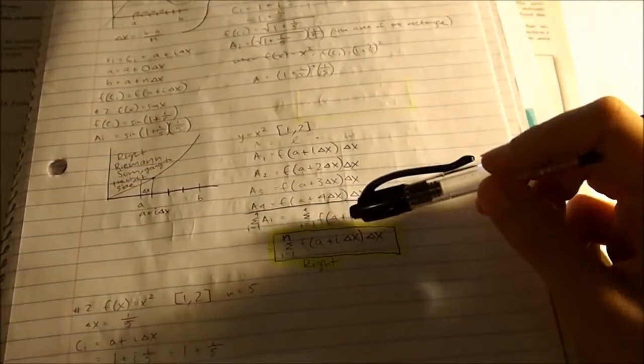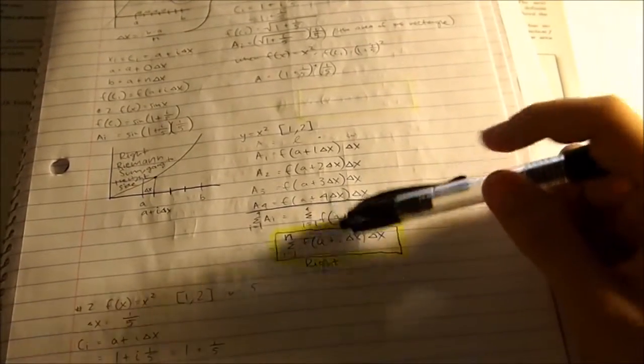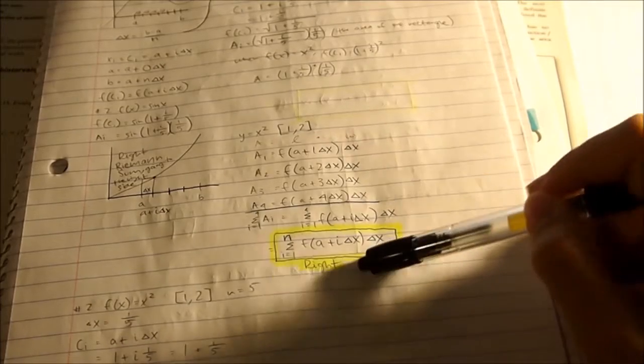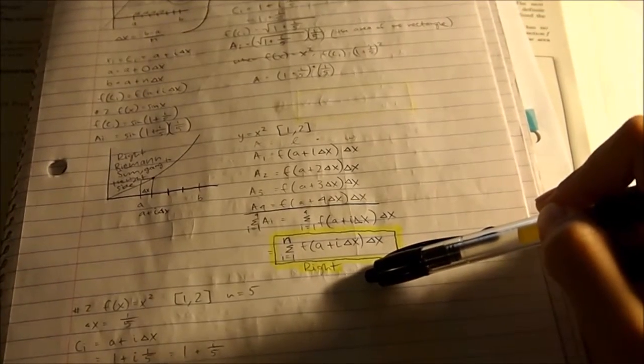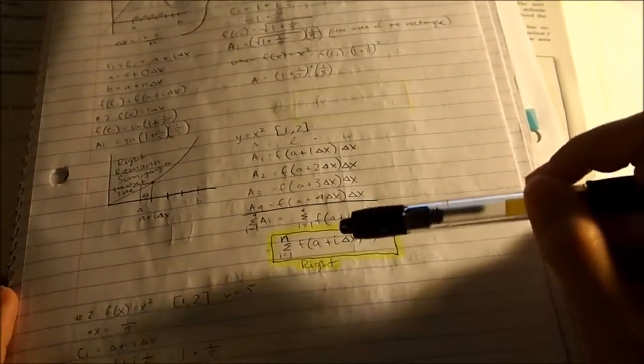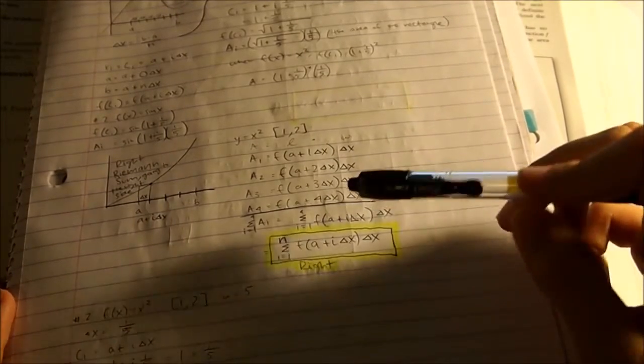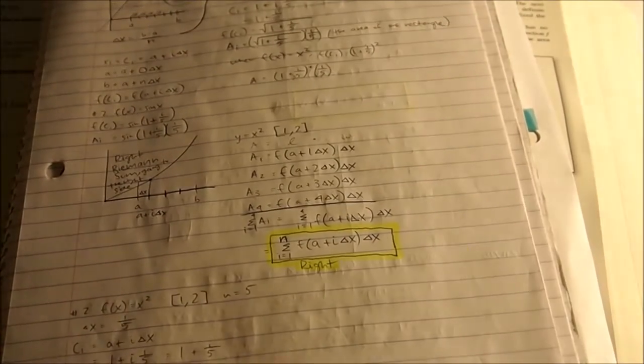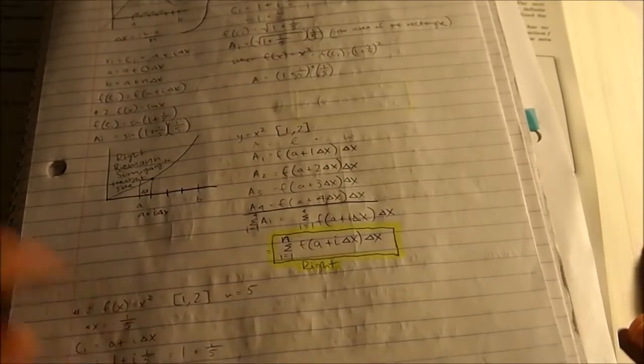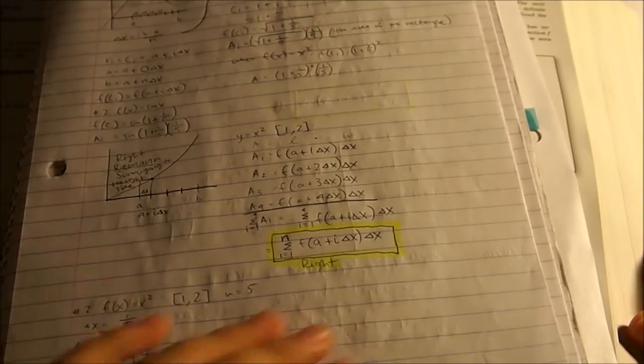Since there are 3 rectangles drawn here, n would be 3. So this is the right Riemann sum, and the equation for that is the sum of f of a plus i delta x times delta x, from i equals 1 to n. We'll actually work with problems involving these in a minute.